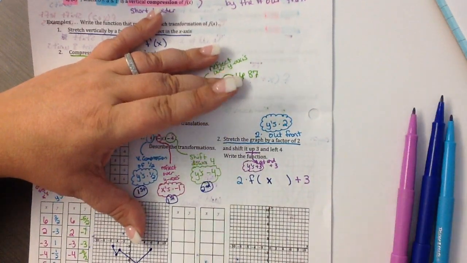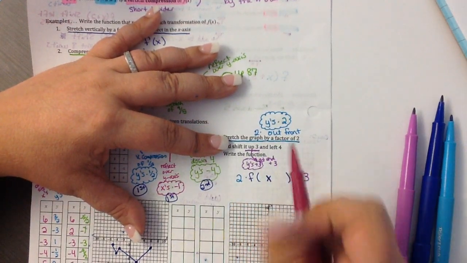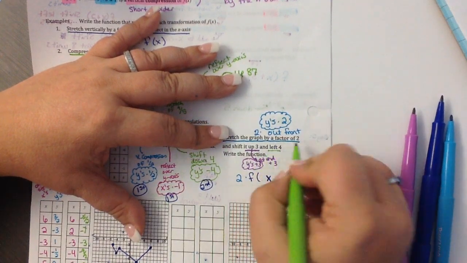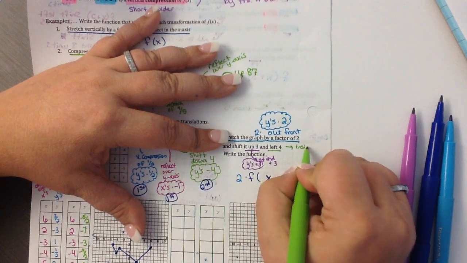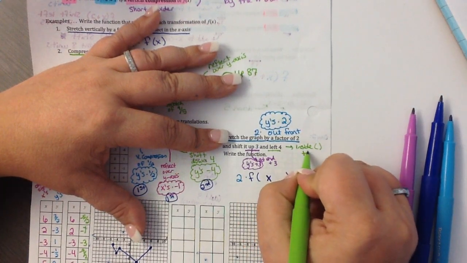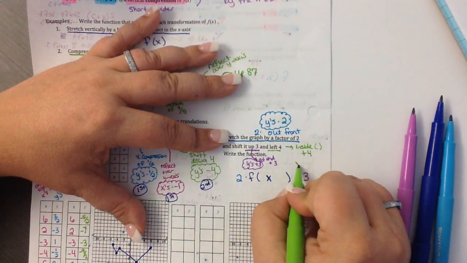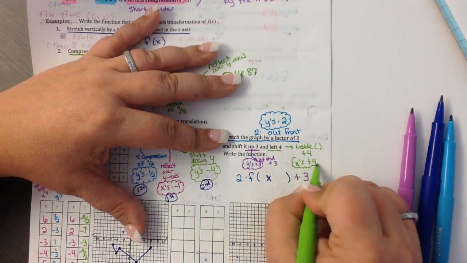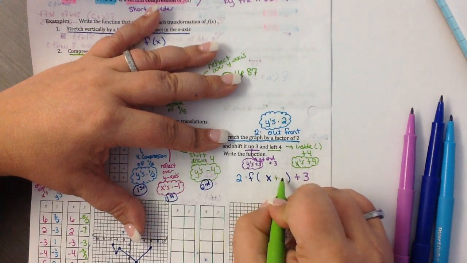And last but not least, I have a left 4. Left 4. Okay. So left and right are inside the parentheses. Left does the opposite of what you think, so it's going to add 4. Left and right is an x direction, so I'm going to take my x's and add 4. Okay, so in here, I've got a plus 4.